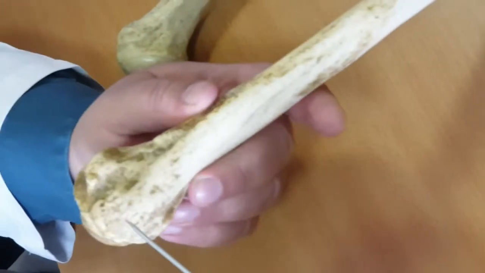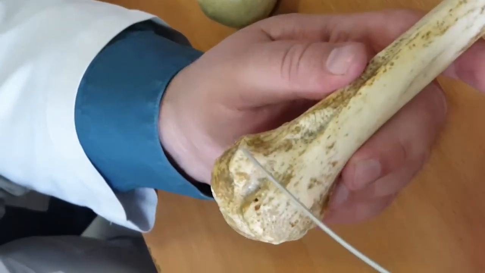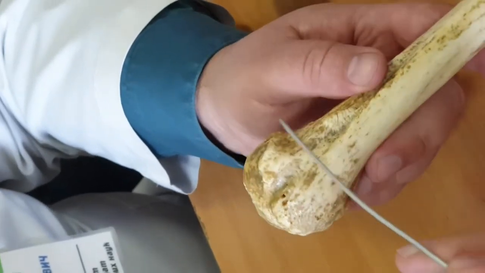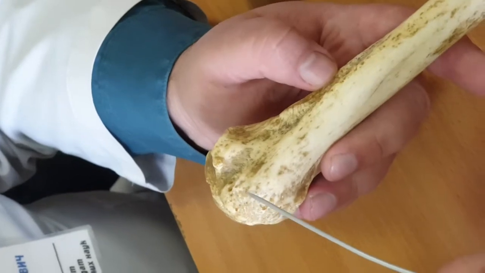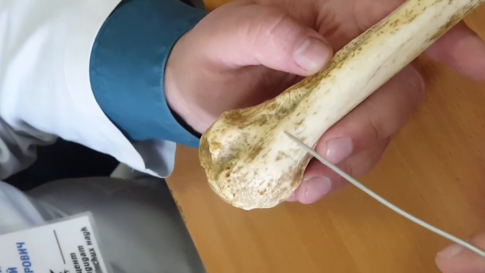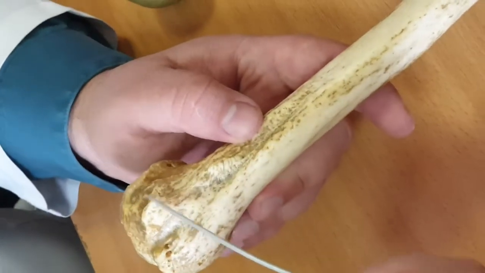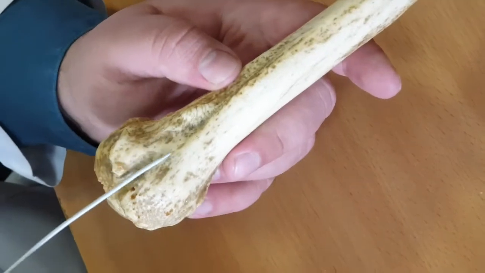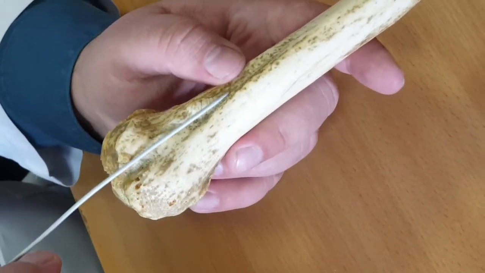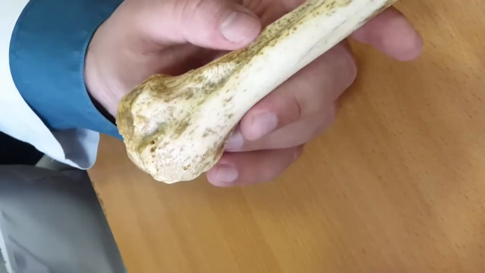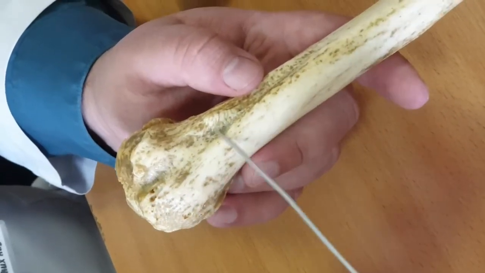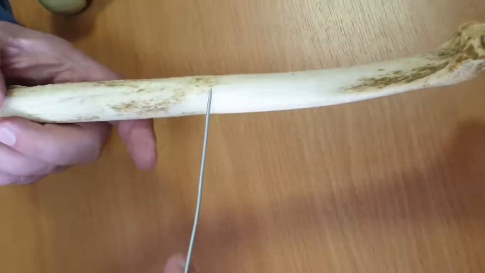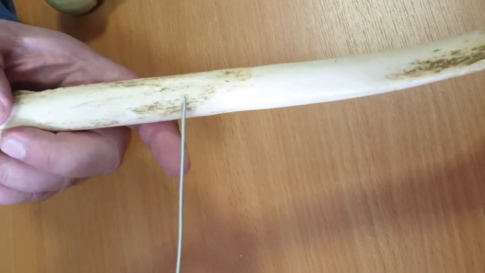On the same end, we can see two tubercles, greater and lesser. Tuberculum majus, that is the major, and tuberculum minus. From the greater tubercle starts the crest, crista tuberculi majoris, and from the lesser tubercle, crista tuberculi minoris. The space between them is a groove, sulcus intertubercularis, between the tubercles.